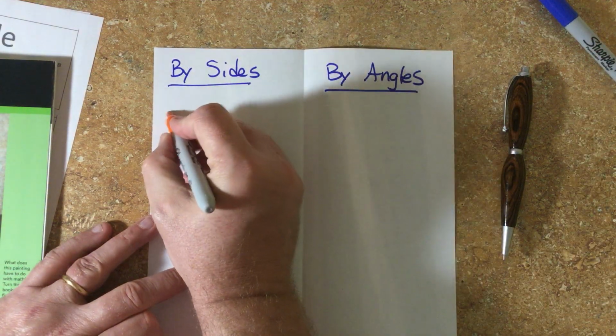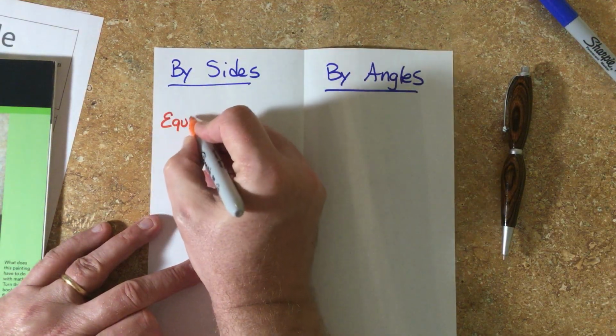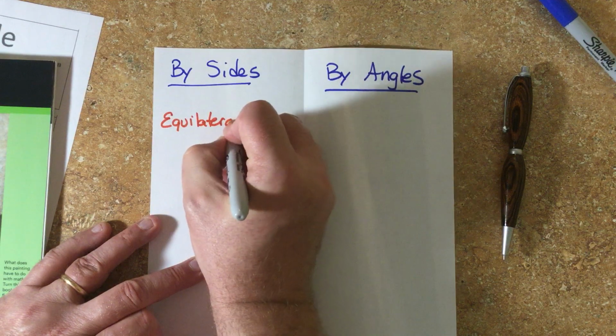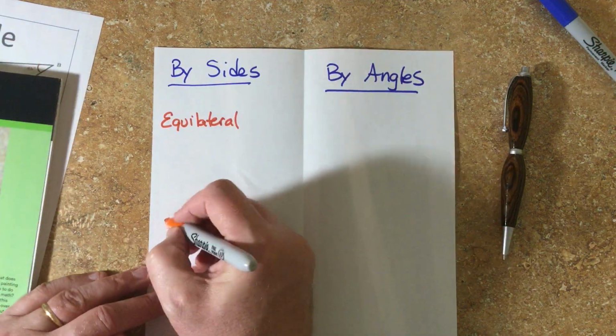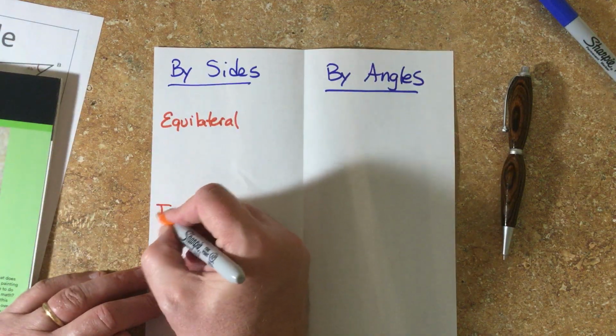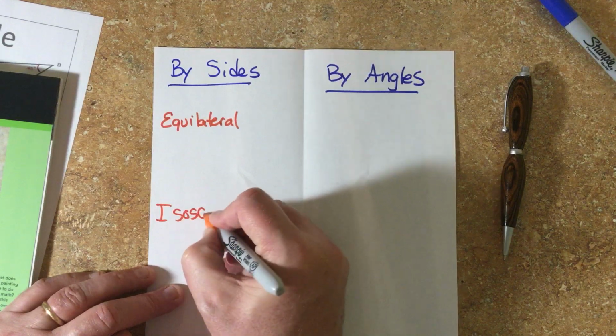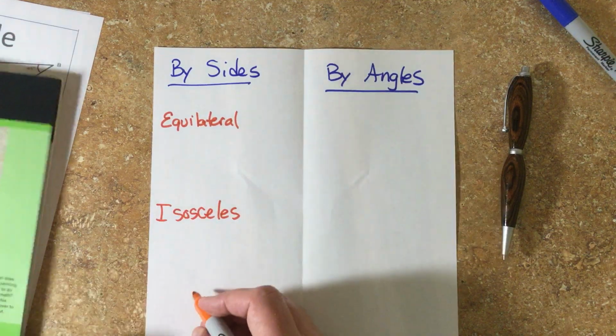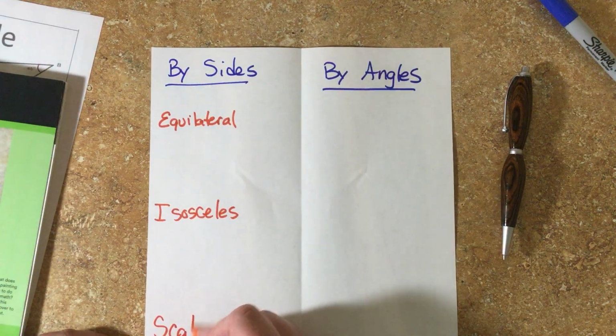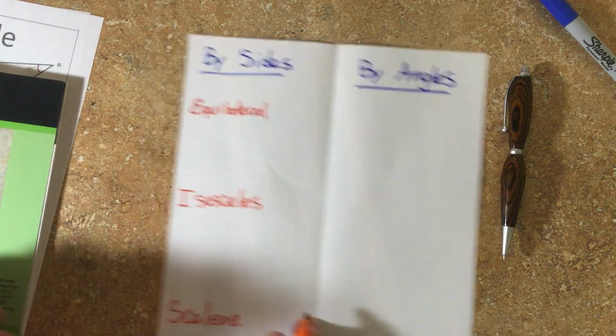So by sides, equilateral, isosceles, and scalene.